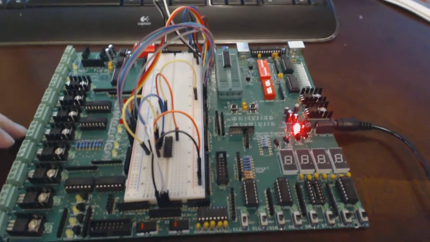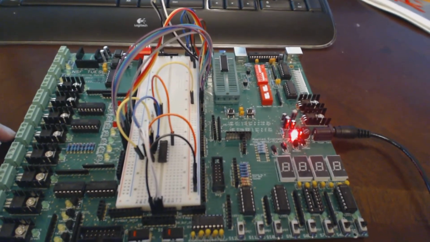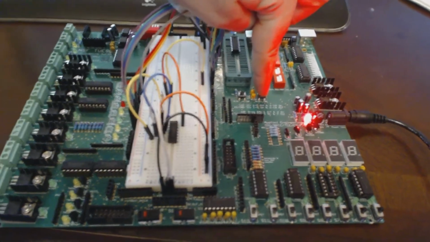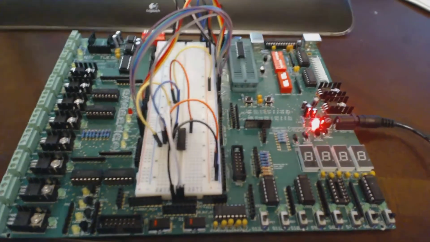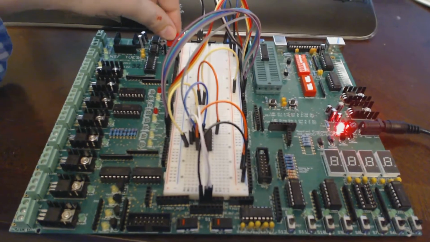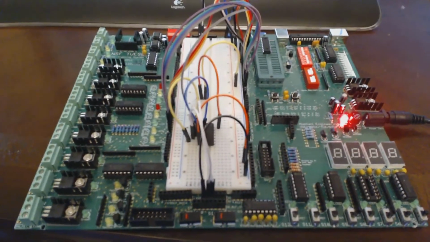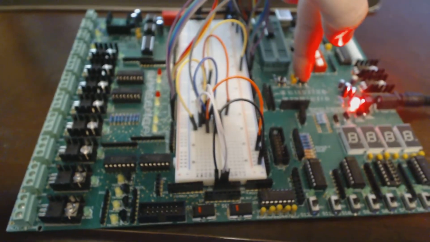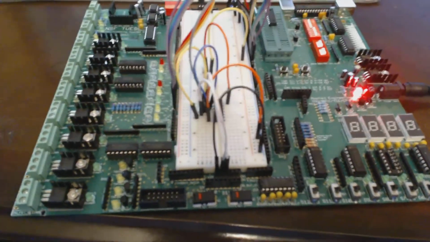Now if you slide over here, you can see I've already taken the liberty of programming. So that is good. Let's come over here and we'll see if we can get this thing working. I'm going to go ahead and reset this so you can see it do the initial test, which is going to light all the LEDs. So let's reset this. Alright, so there we go.